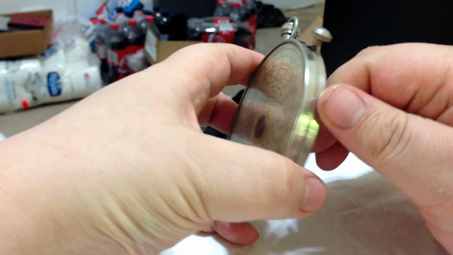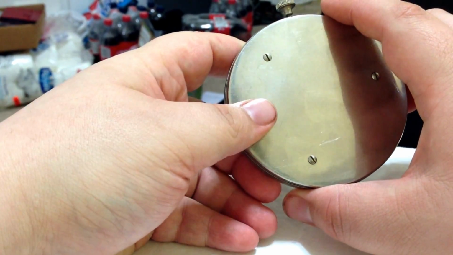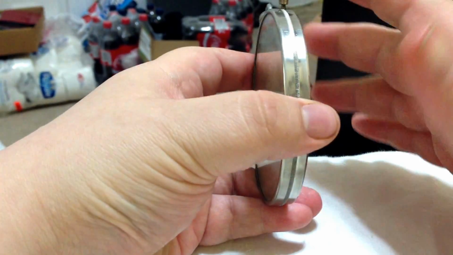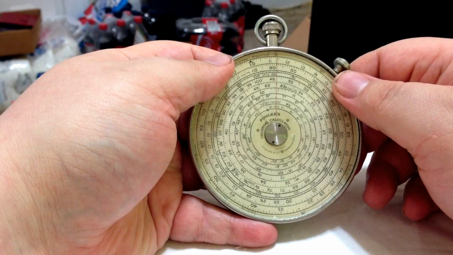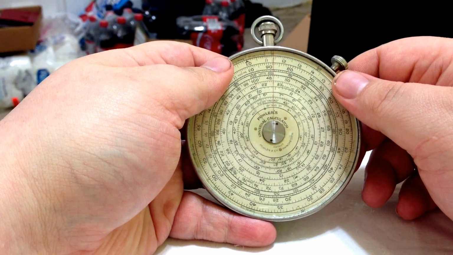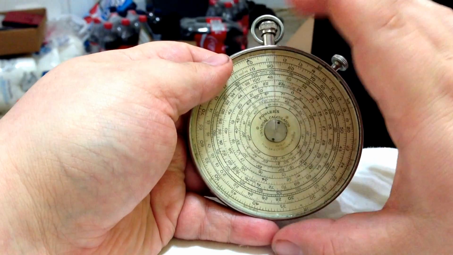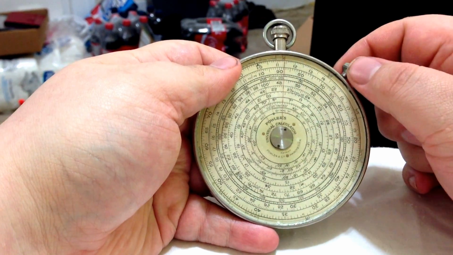So it's reminiscent of a pocket watch, although the size is closer to that of, I don't know if you've ever heard of Goliath pocket watches, but they were mostly sold as travel clocks, but they're basically full-blown pocket watches that are pretty much the same size as this.